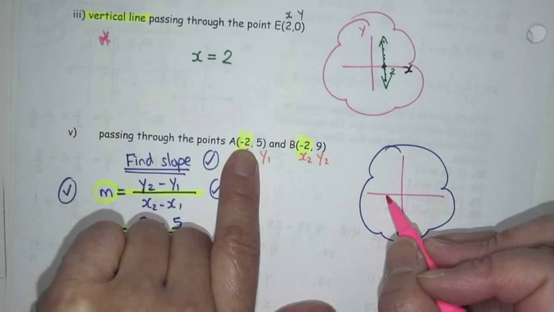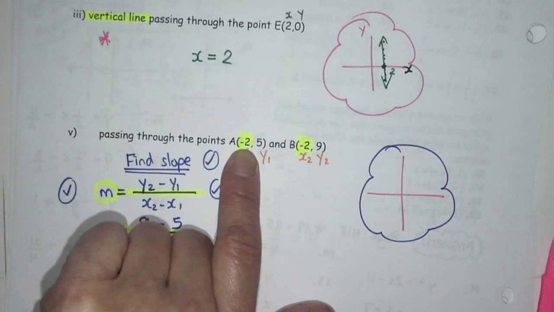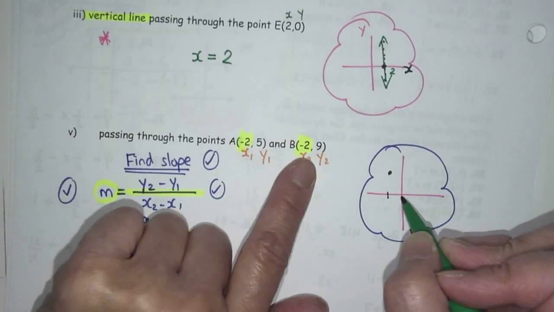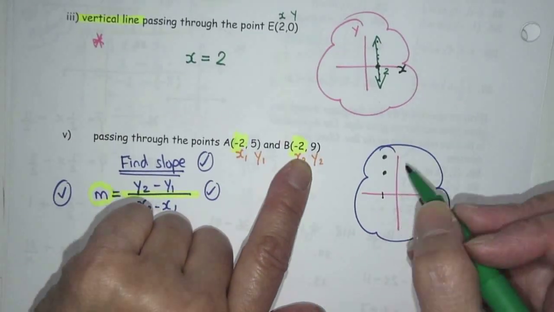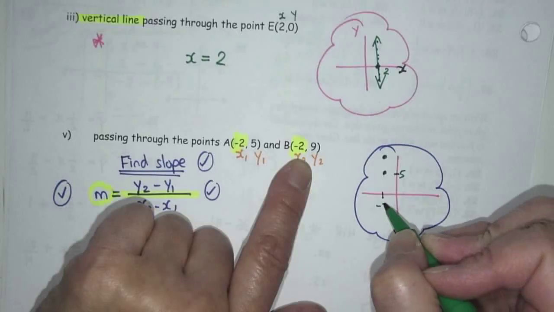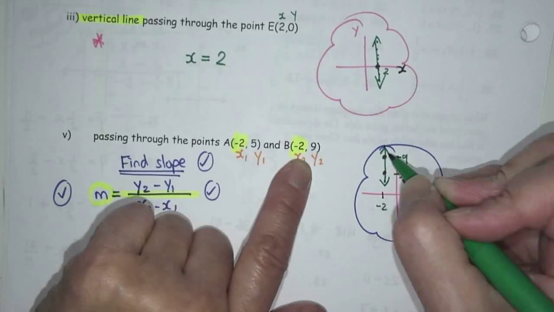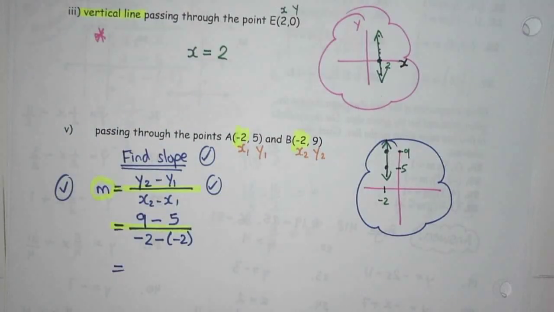X is negative 2, 5, so it's going to be over here. Negative 2, 5, which is here. Negative 2, 9, which is above it. So this is 5, and this is negative 2, and this is 9. That means it's going to go up and down like this, which is a vertical line.